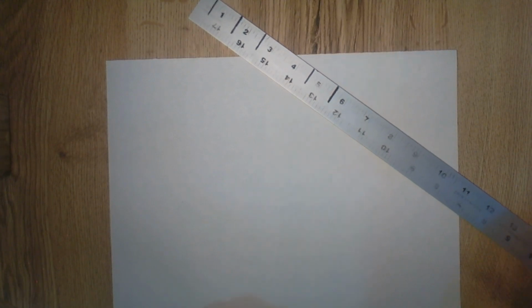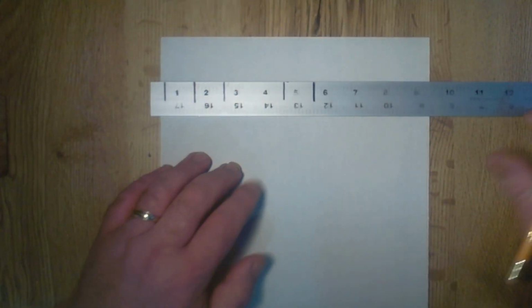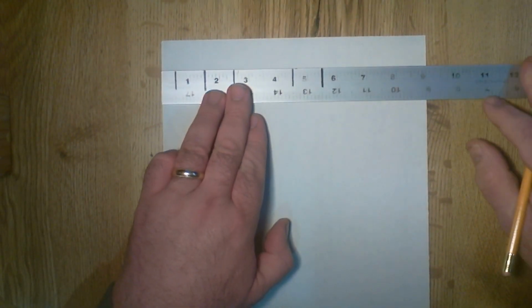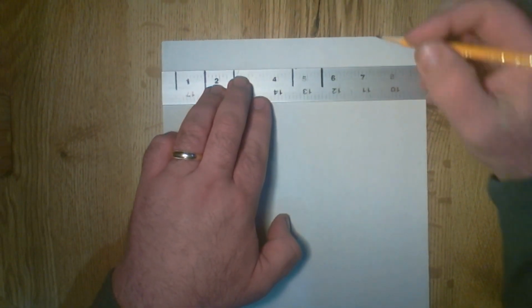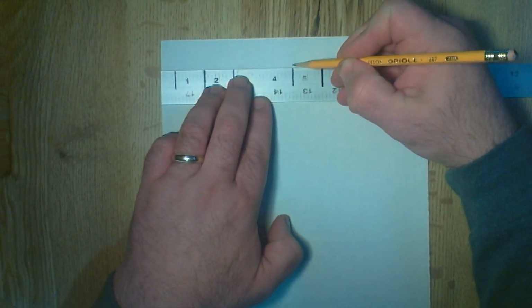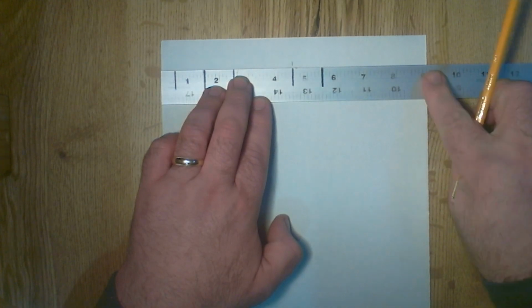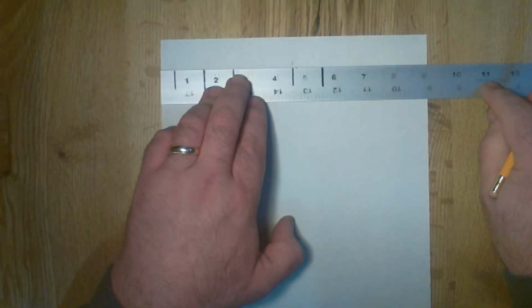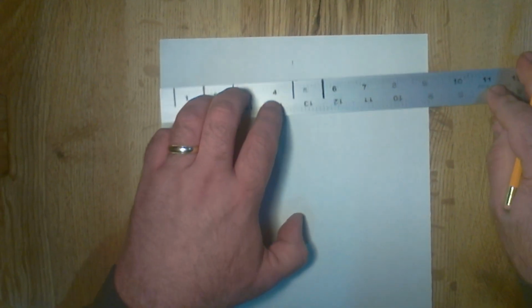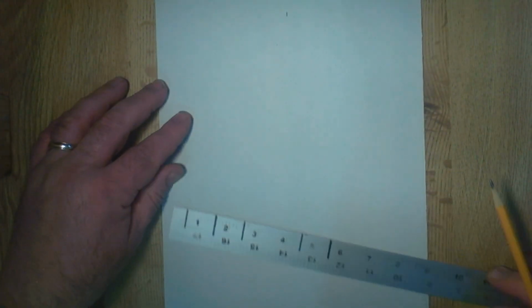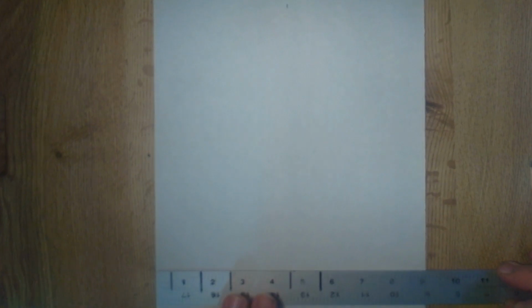Okay, so here's what I'm going to do. I'm going to turn my paper vertically so you just see the top edge. And what I'm going to share with you is my page is basically 9 inches. So what I want to do is make a measurement halfway through the top edge of my page. So half of 9 is 4.5. So I'm going to do a measurement 4.5 at the top, and I'm going to do a measurement 4.5 at the bottom.